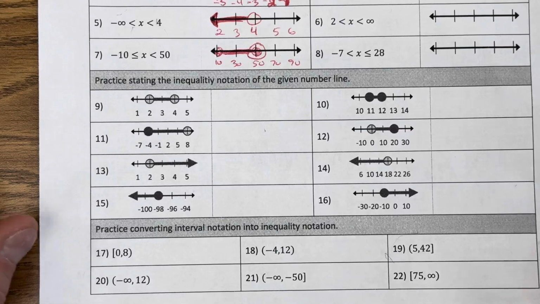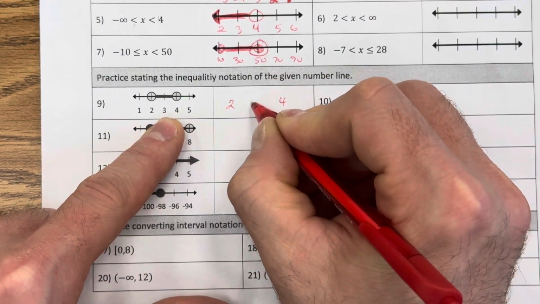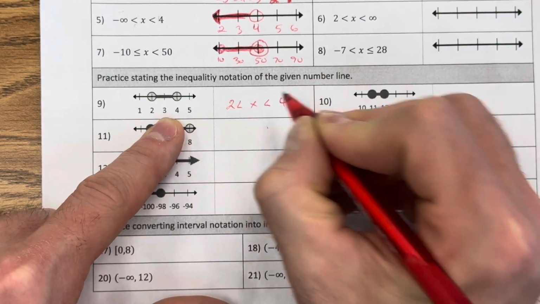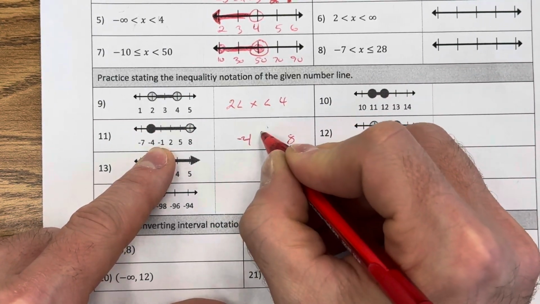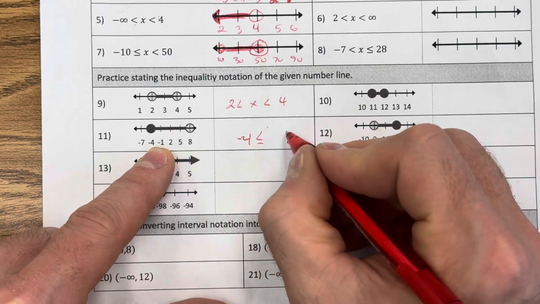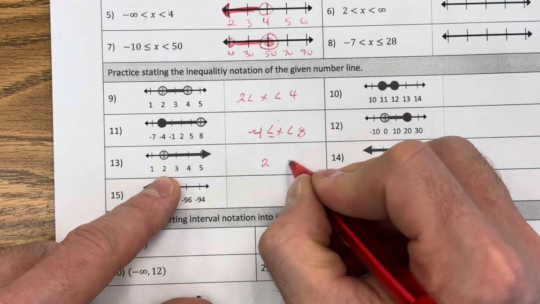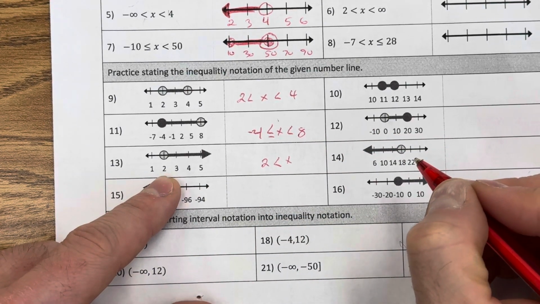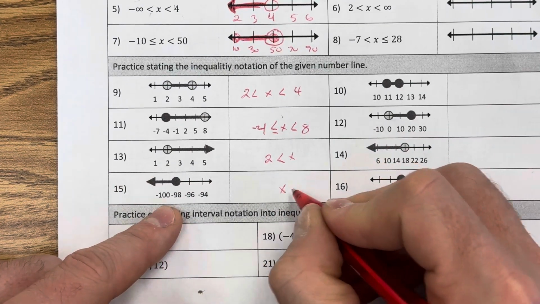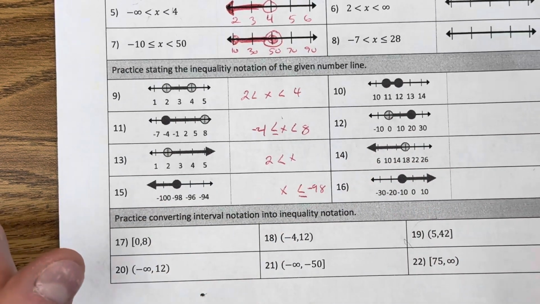This is the reverse. So I say, okay, x is between 2 and 4. It is greater than 2 and less than 4. Here it's between -4 and 8. It is greater than or equal to, because it's filled in, and it's less than 8. These are super easy. x is greater than 2. Here x is less than -98, and because it's filled in, it's equal to.